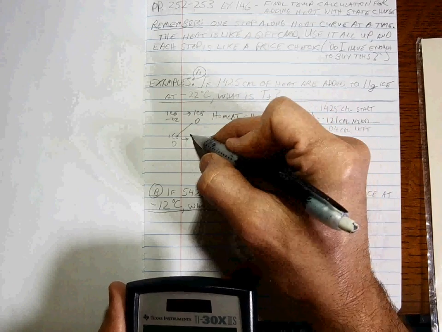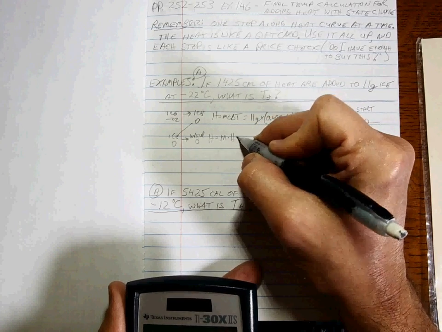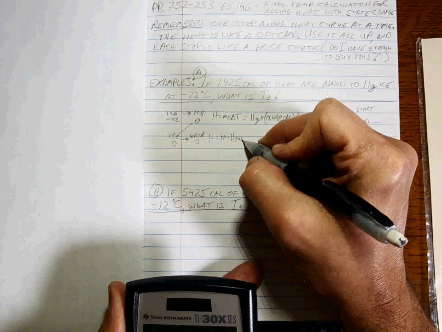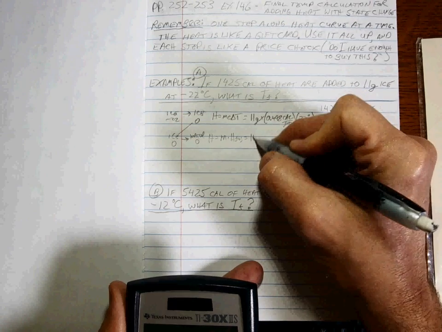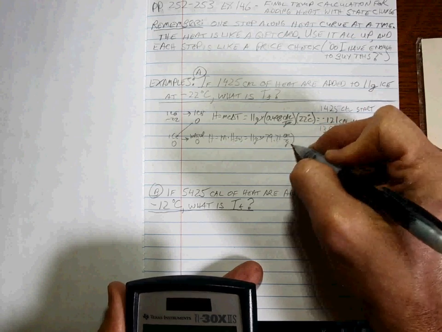Ice at 0 to water at 0. That's mass times the heat of fusion, or 11 grams times 79.71 calories per gram.